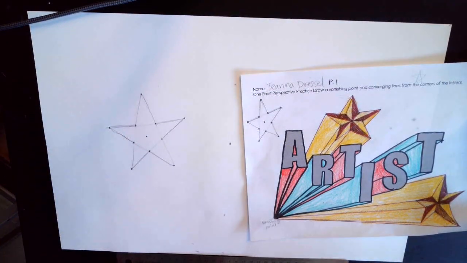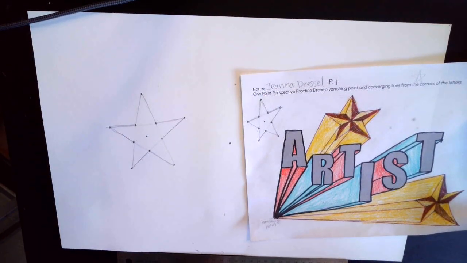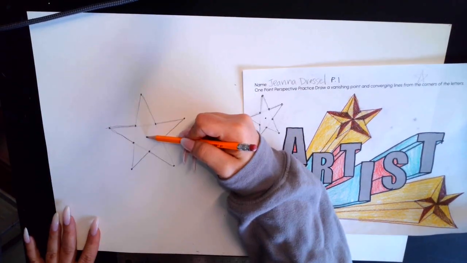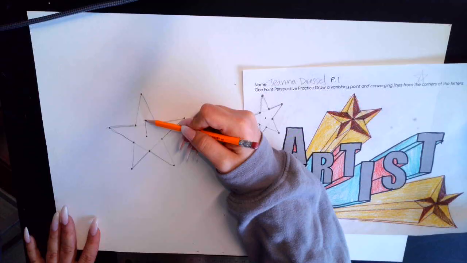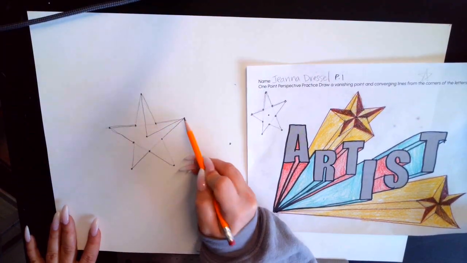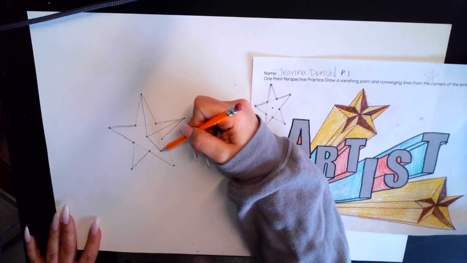Now, I could use the ruler for this if I want to, but to save time, I'm just going to freehand draw all of the lines. I'm going to draw lines from the center of the star that go all the way to each one of the dots.